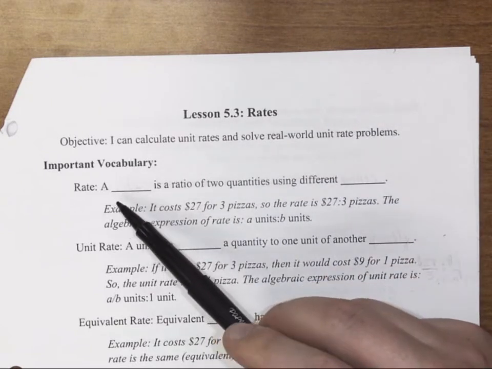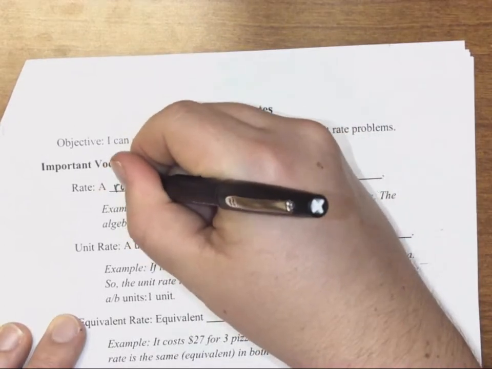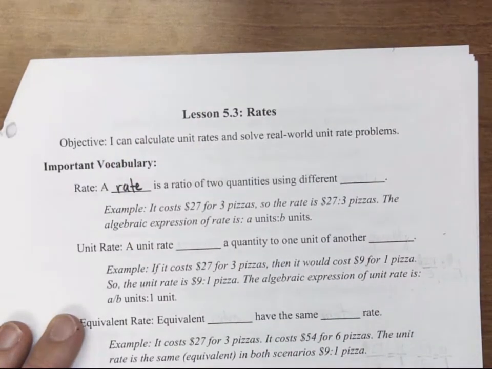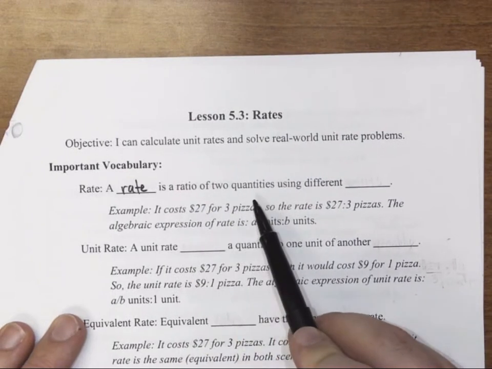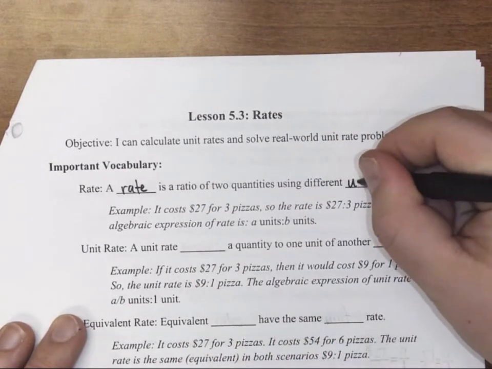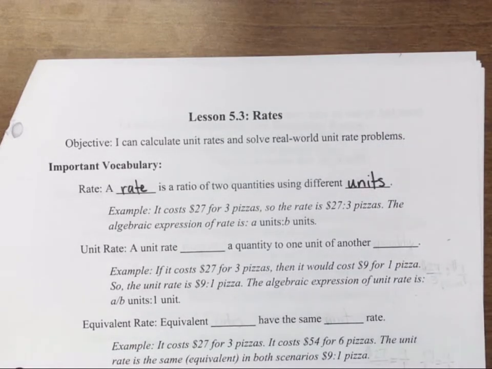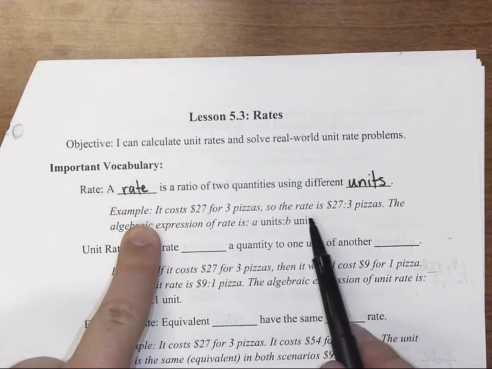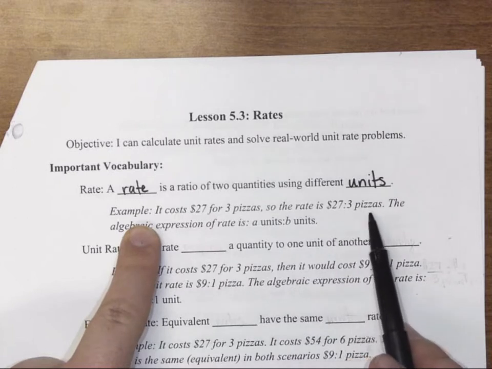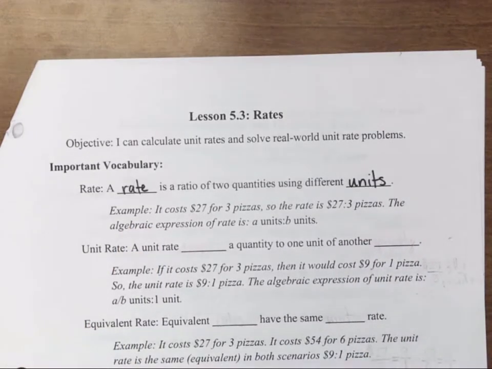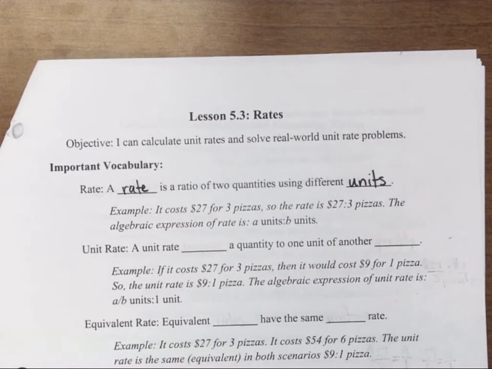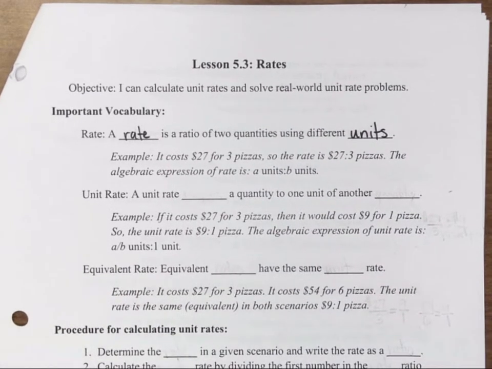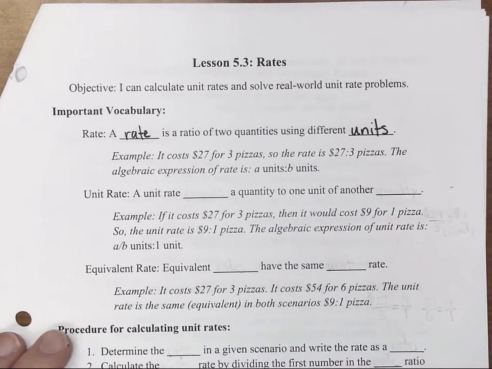Okay, so first, what is a rate? Well, a rate really is just a ratio by definition. It's a ratio of two quantities that use different units. So as long as we are comparing two things that use different units, that's a rate. For example, if it costs $27 for 3 pizzas, the rate is $27 for 3 pizzas. No different than what we've already done with ratios. So a rate is essentially just a ratio that compares two different amounts that have two different units.